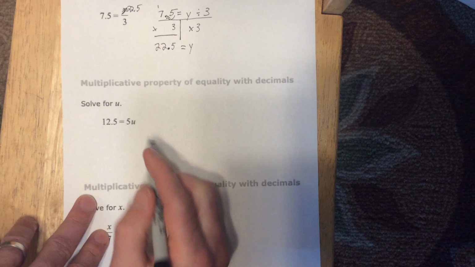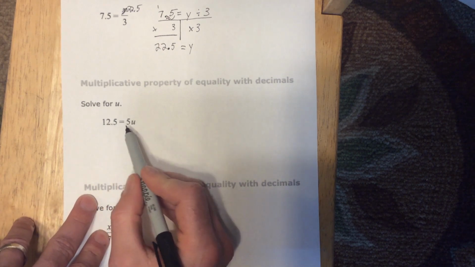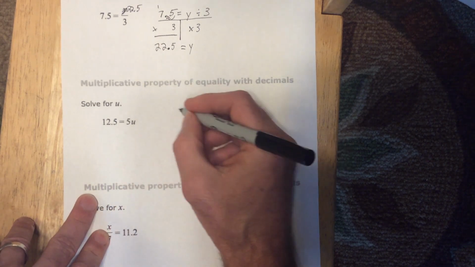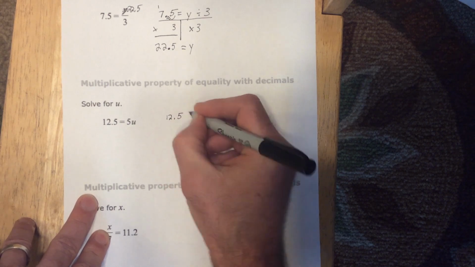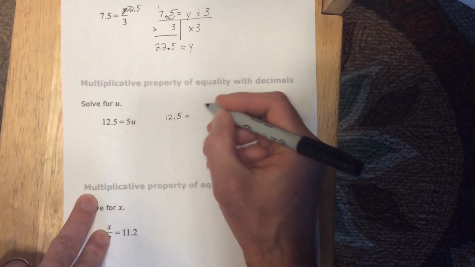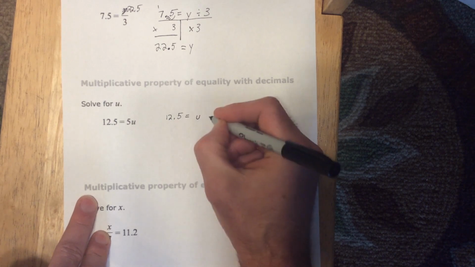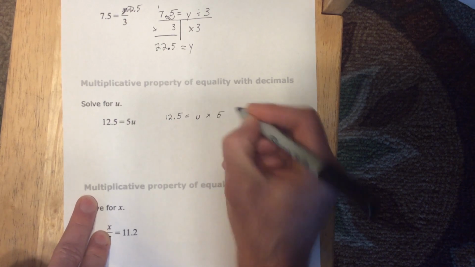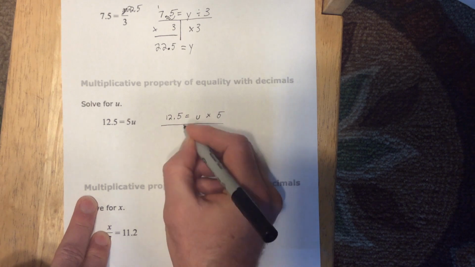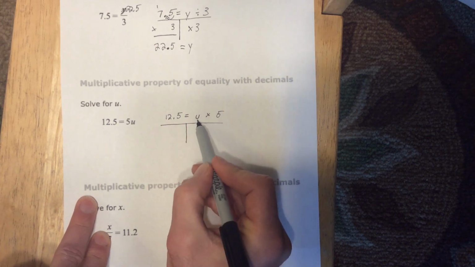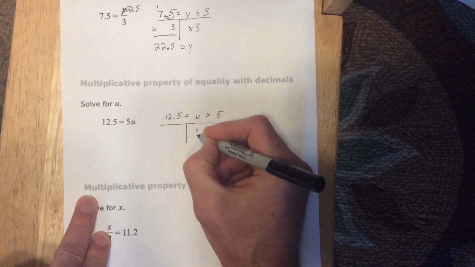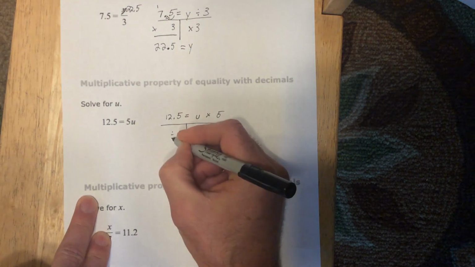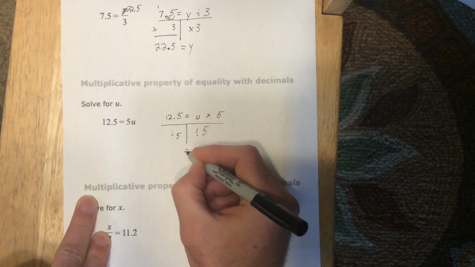Okay, here we have 12 and 5/10 equals 5u. Remember, 5u means 5 times u. So I'm going to rewrite this. 12.5 equals, and I'm going to switch the order, u times 5. Okay, so I'm going to isolate my u. So I'm going to do the opposite of times 5. So I'm going to divide both sides by 5. That's going to leave me with the u over here.